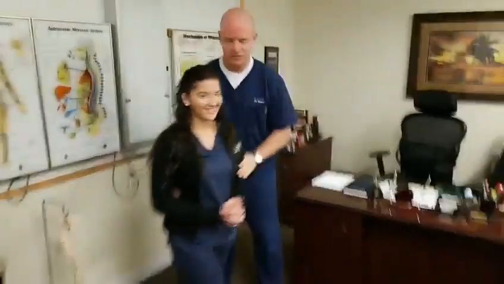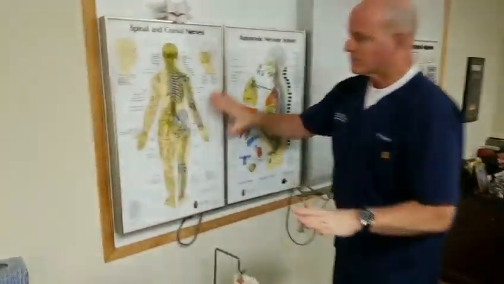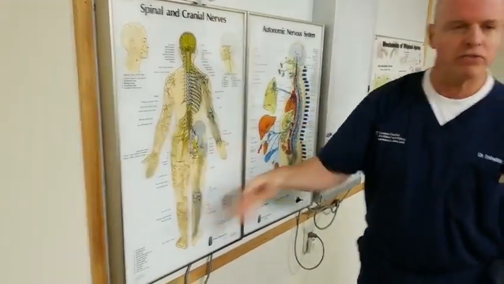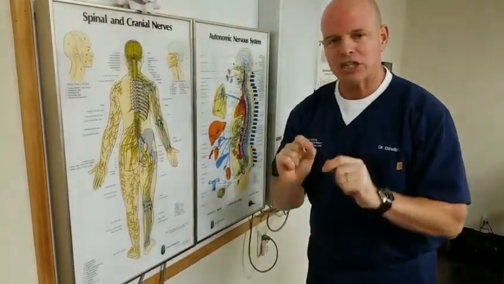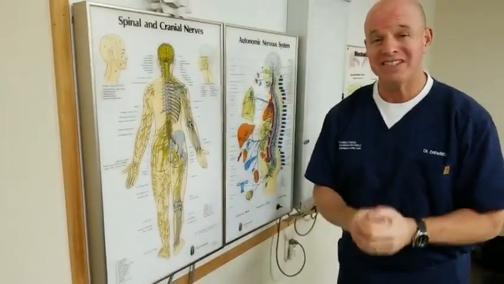So, sciatica. Amy, I'm just going to have my lovely model stand over here for a second. Let's take a look over here, Leslie. This is the spinal and cranial nerves that we see here. When someone says sciatica, what they're really referring to is sciatic nerve pain, pain that goes along the course of the sciatic nerve.